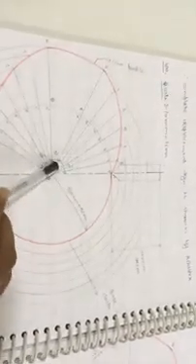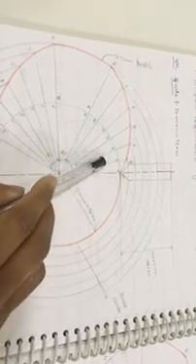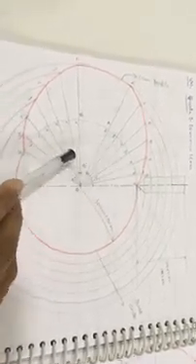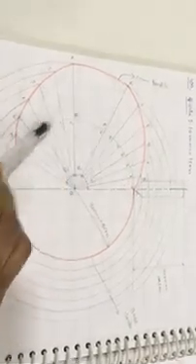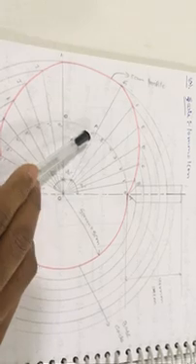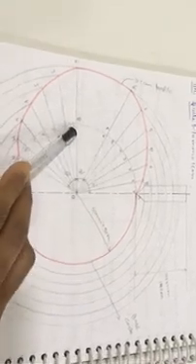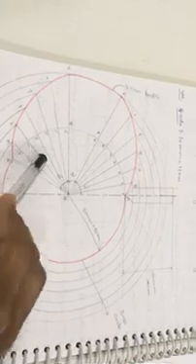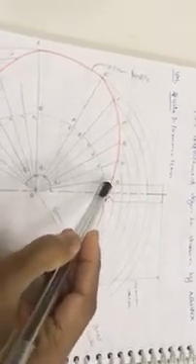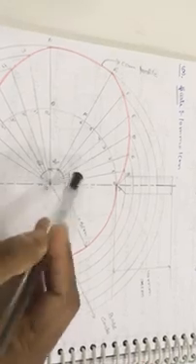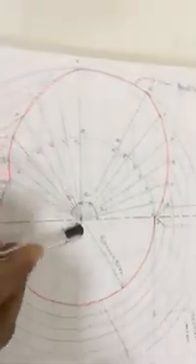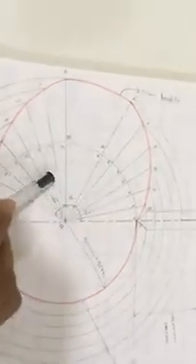So 60 degrees by 6 parts is nothing but 10 degrees. So with 10 degrees, divide theta naught value and theta r value into 6 equal parts and mark them as 0 to 6 in the outstroke part and 0 dash to 6 dash in the return stroke part. Next, join all those 6 equal parts to the center point in the outstroke and in the return stroke. Then extend those 6 equal parts in this manner in the outstroke and the return stroke.